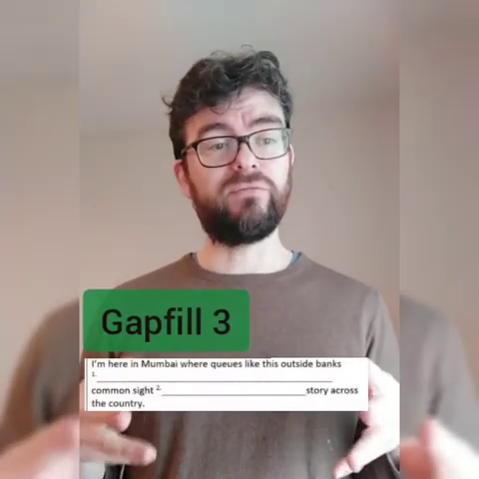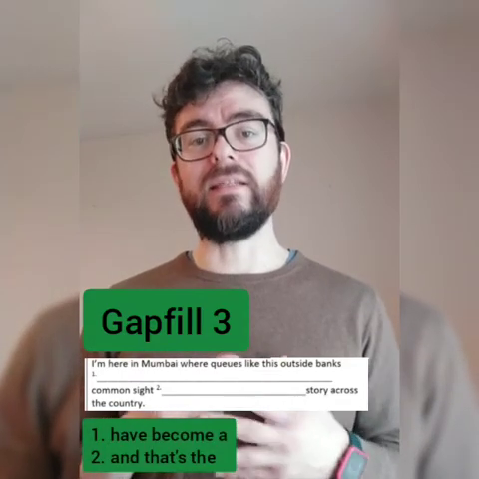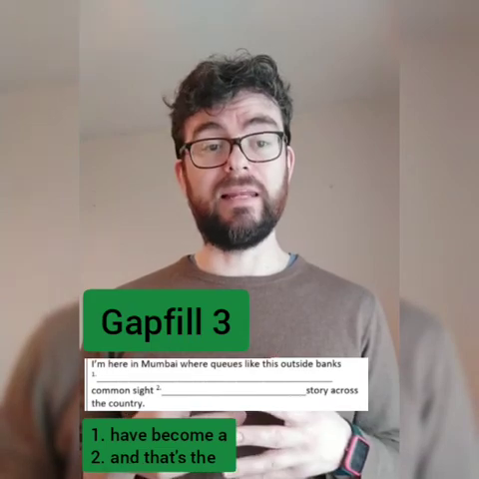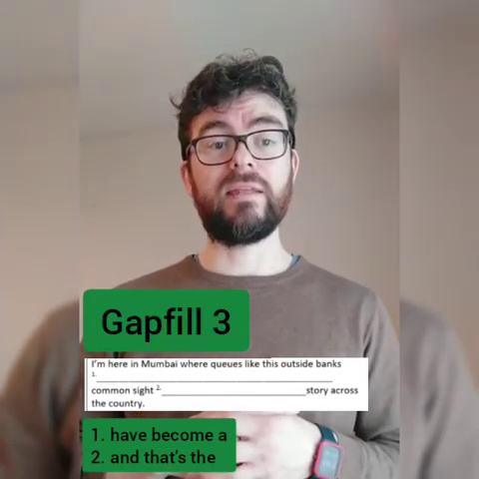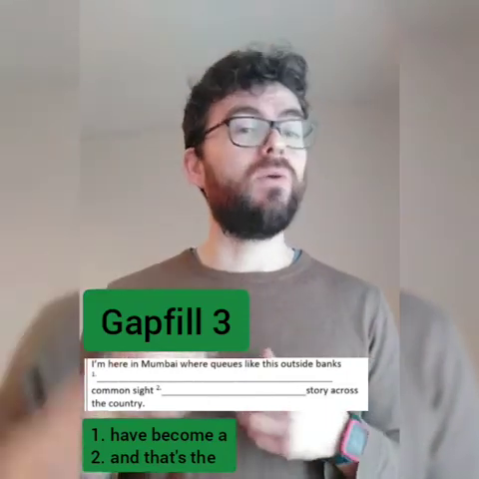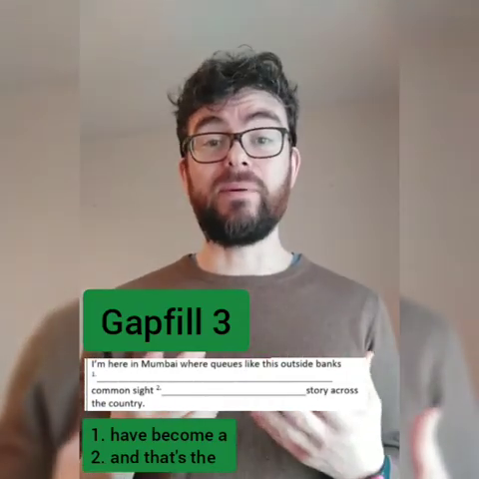Here's gap fill number 3. So this one targets phonology. This is the type of gap fill that can help your students with their decoding ability. You get them to focus on how words that they know actually sound when they're listening. So when they're all squashed together, often said rapidly and maybe with unfamiliar accents.